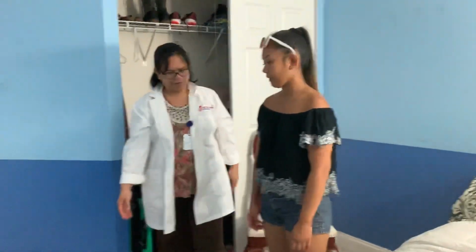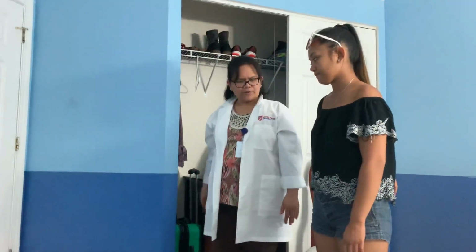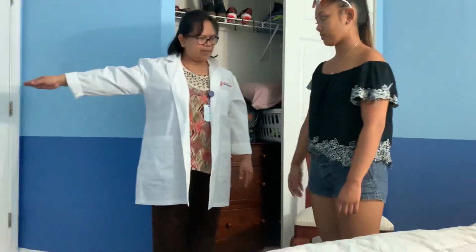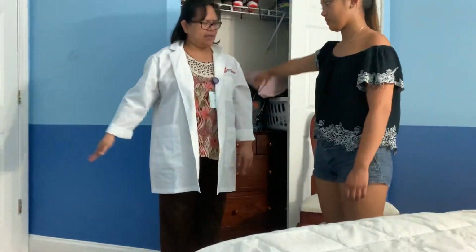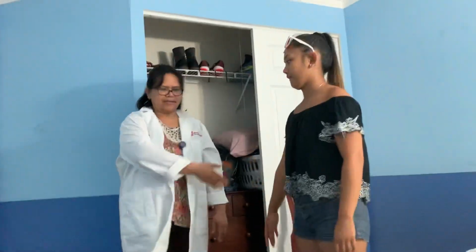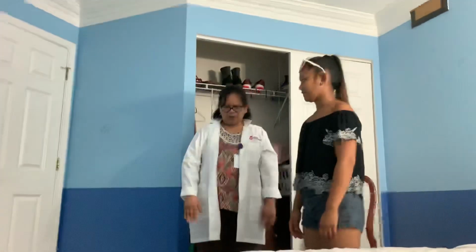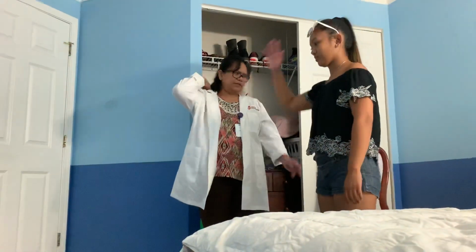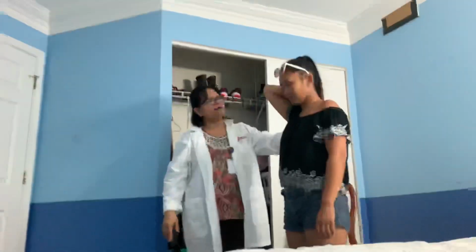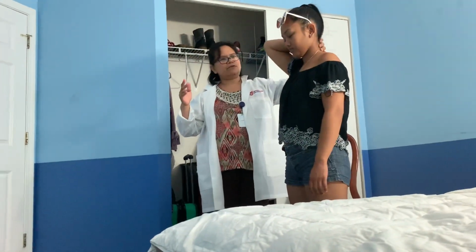So the range of motion of the shoulder would be, stand. So we have flexion and extension, all right, and then abduction, which is away from the body, and adduction. Then we have internal rotation, touching just the small of your back there, and then when you touch the back of your neck, that is an external rotation.